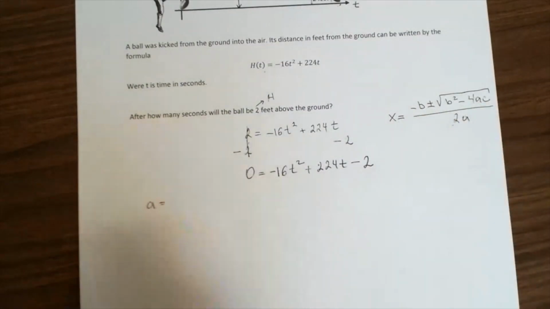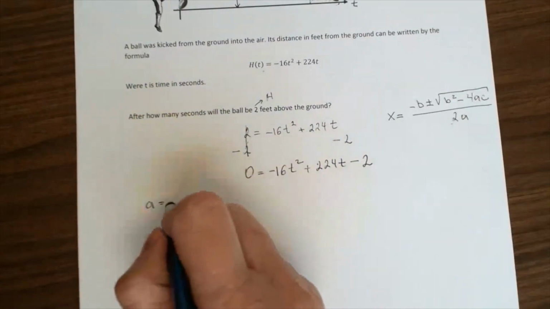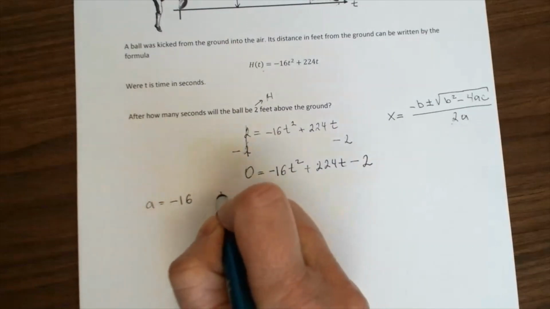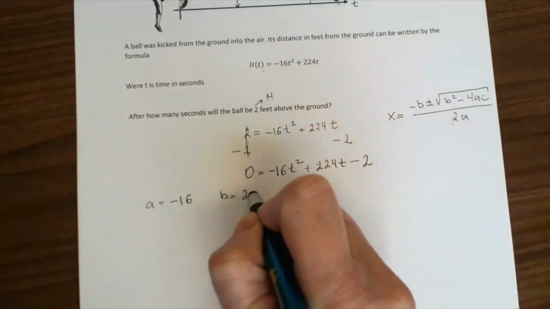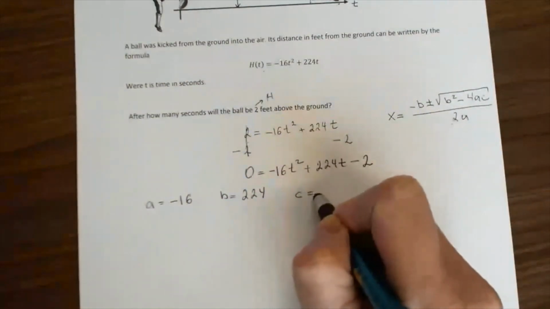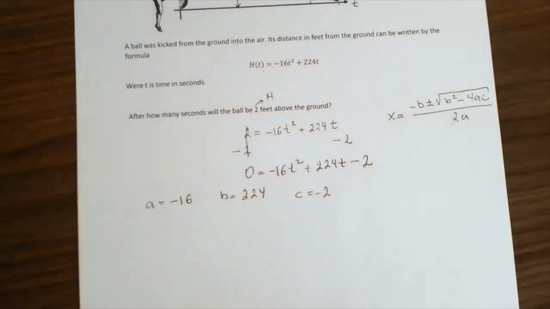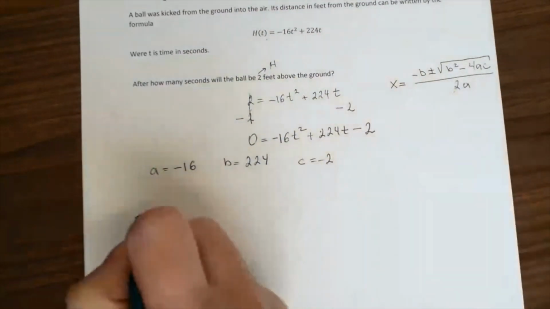And first of all, we will write the coefficients down. A is negative 16. B is 224. And C is equal to negative 2. Let's calculate x.